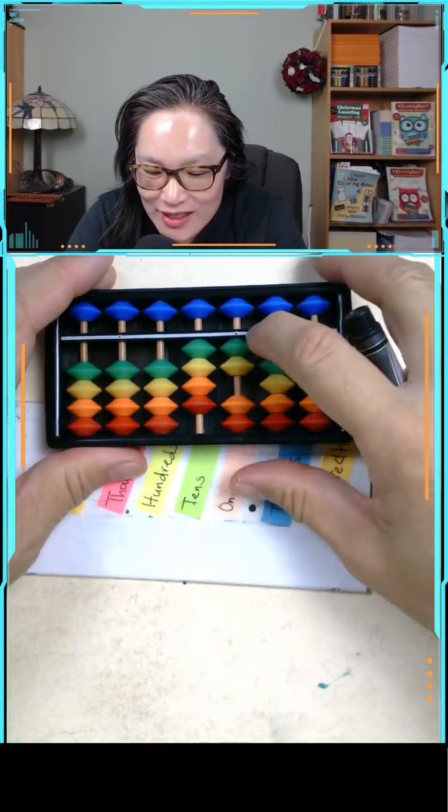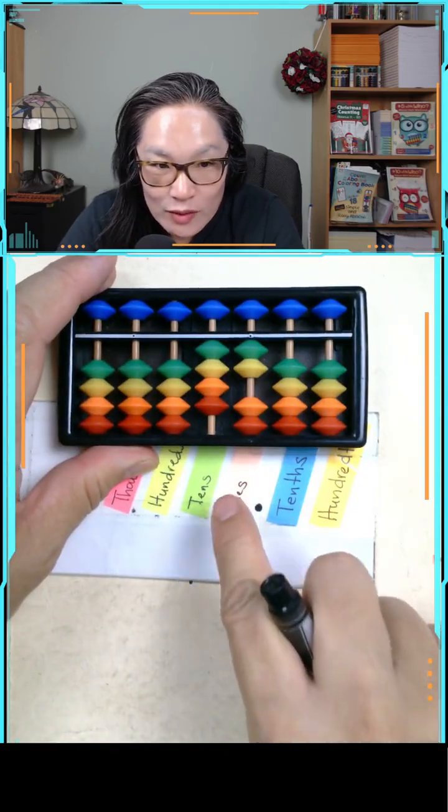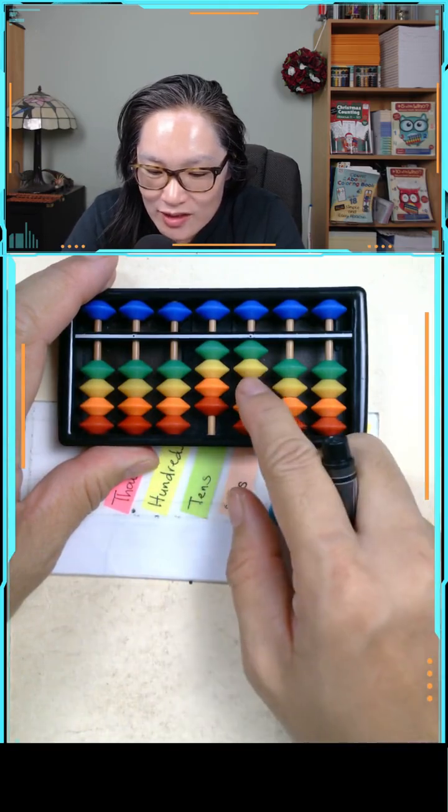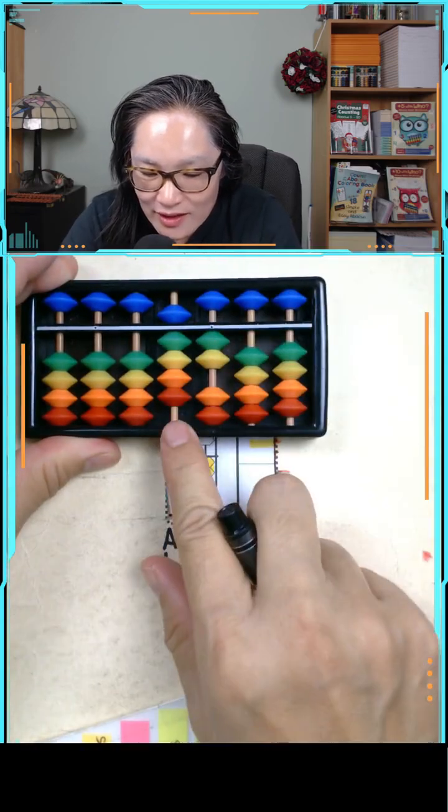So this is our ones place. We have our label right here. This is the ones place. And then we go over here. So we have our ones and our tens. Notice this is our ones and our tens. Our question is 90 and then 2.